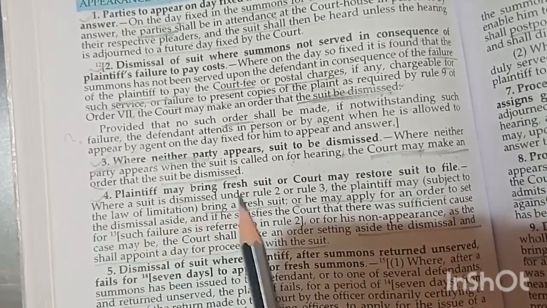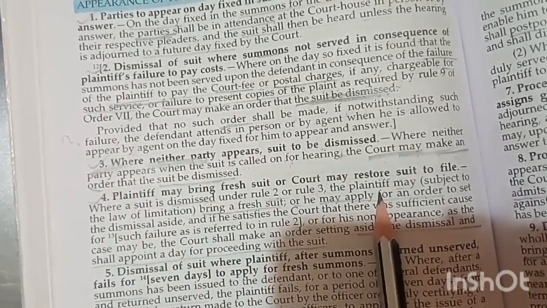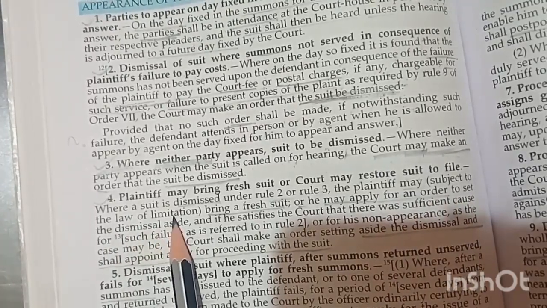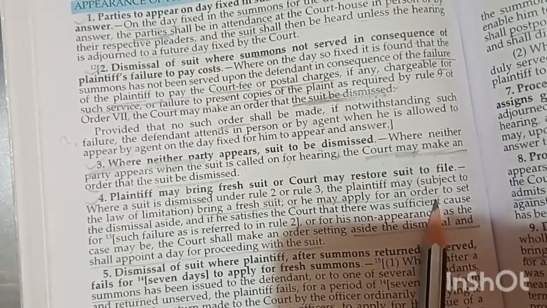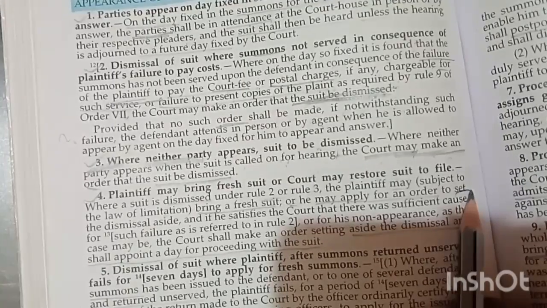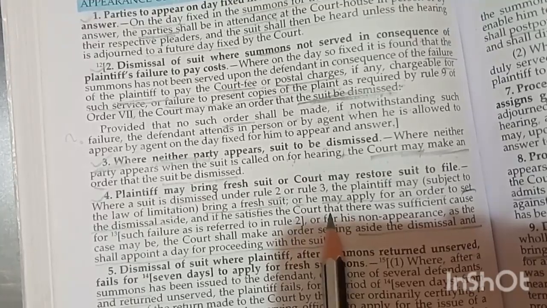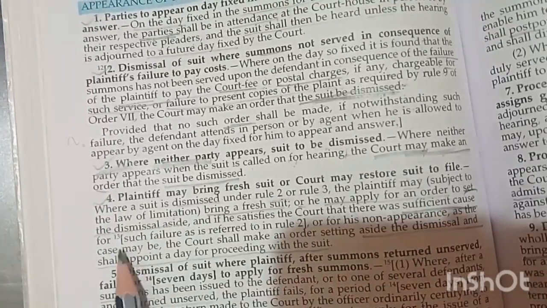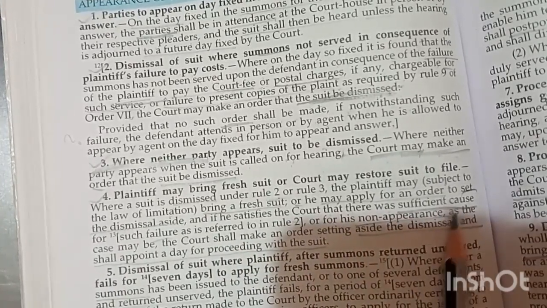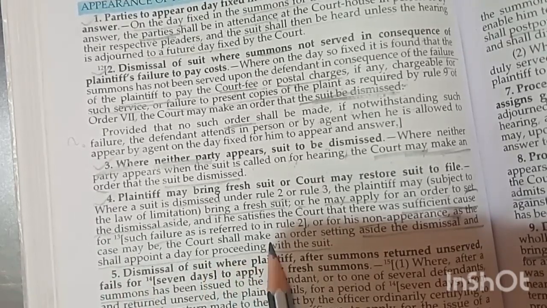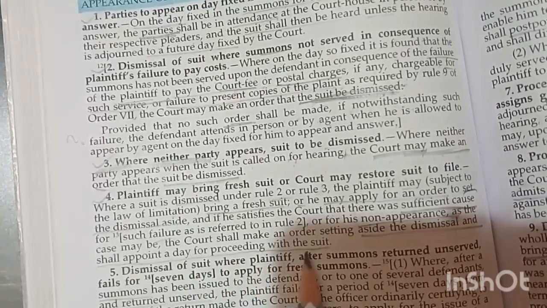Where a suit is dismissed under Rule 2 or Rule 3, the plaintiff may, subject to the law of limitation, bring a fresh suit, or he may apply for an order to set the dismissal aside, and if he satisfies the court that there was sufficient cause for such failure, or for his non-appearance, as the case may be, the court shall make an order setting aside the dismissal and shall appoint a day for proceeding with the suit.